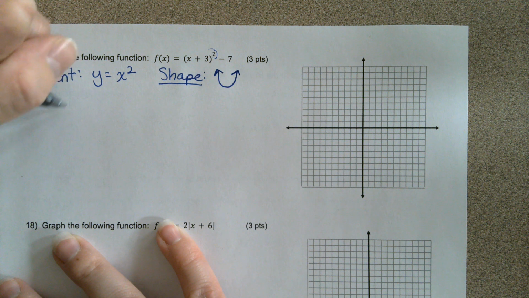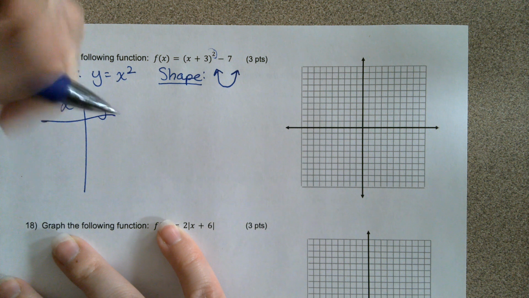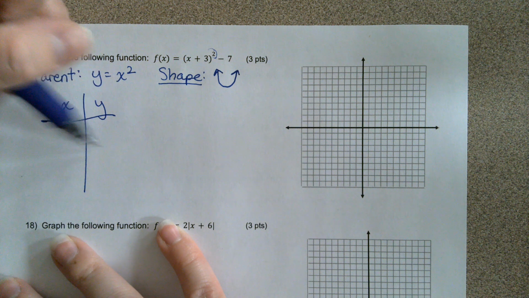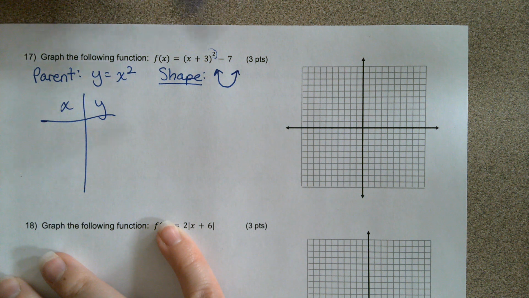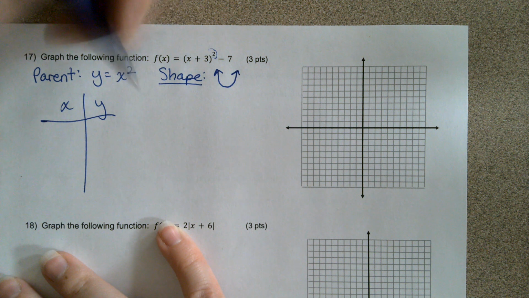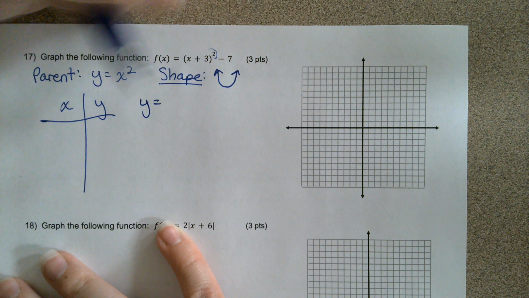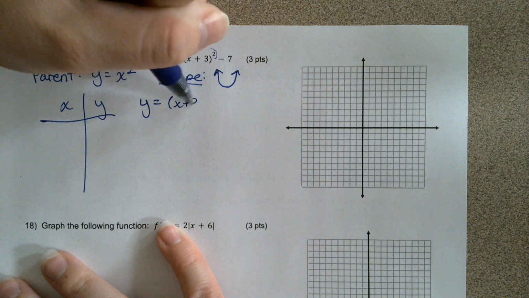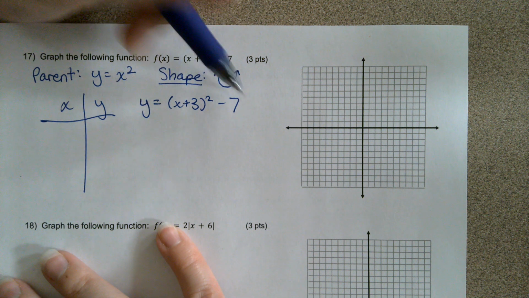Now, we need to be able to graph it. We need 3 points. In the middle here is going to be my vertex. So let's look at our equation. Our equation is f of x. I'll rewrite it over here. I'll change that to y equals (x plus 3) squared minus 7. The vertex comes from the equation.